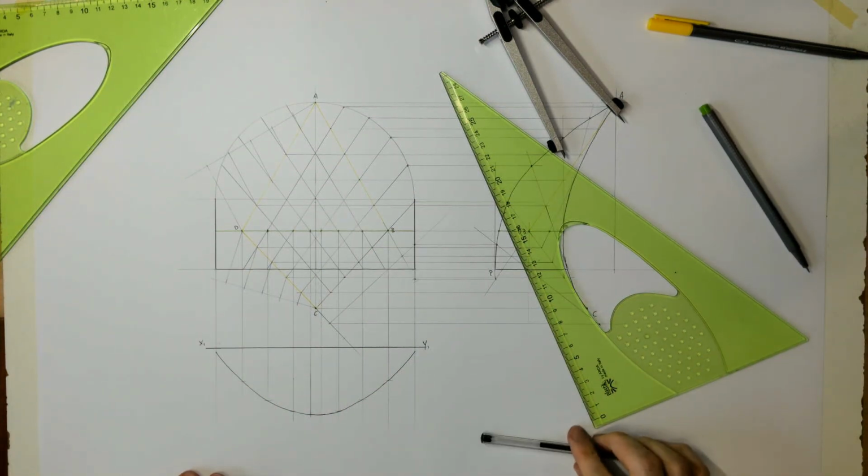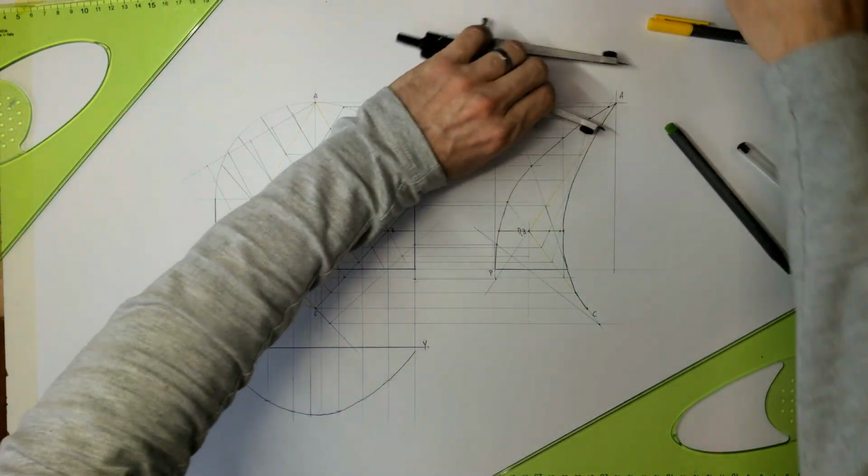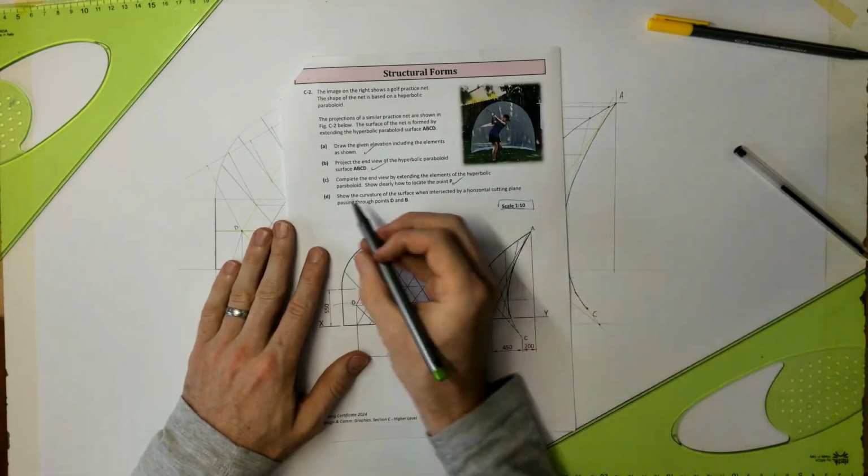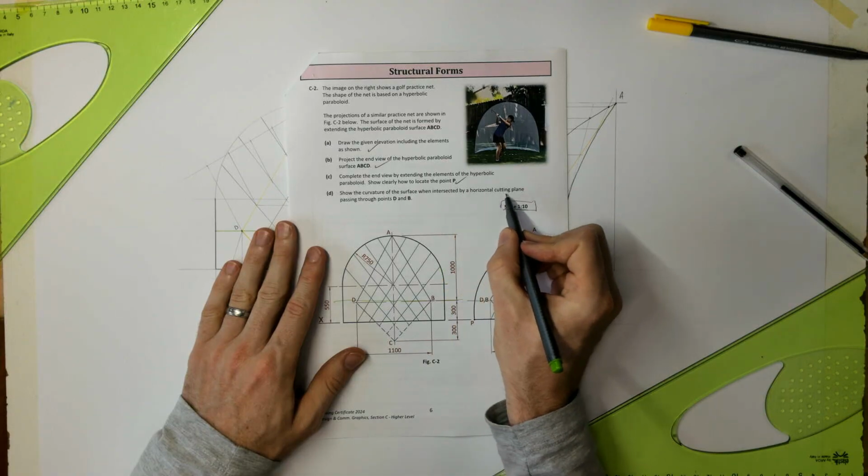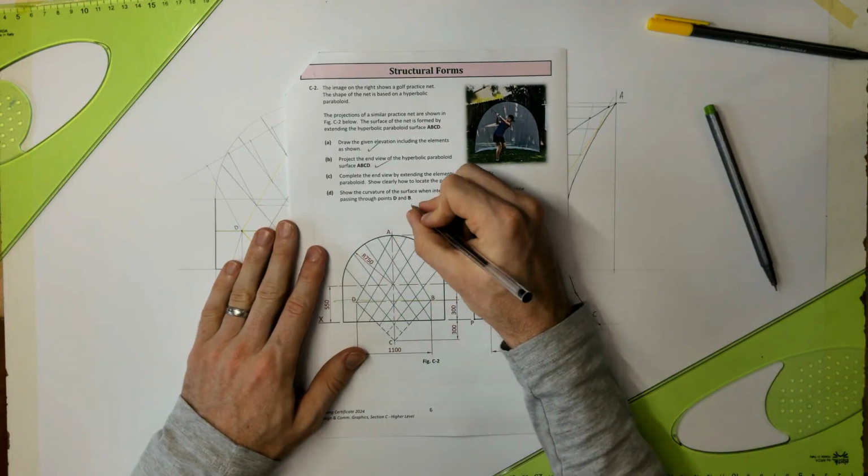All right, so here's my section view. So start off. So I've got curvature, horizontal curvature. Yeah, so that's that completed.